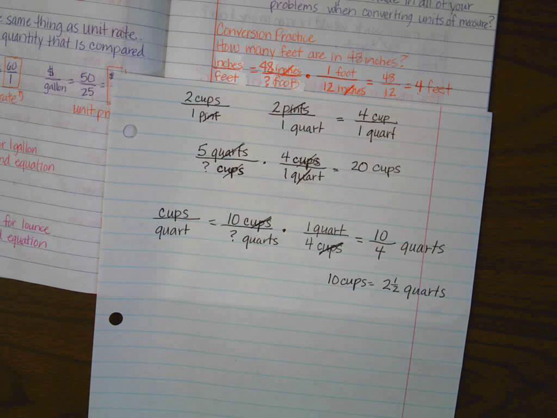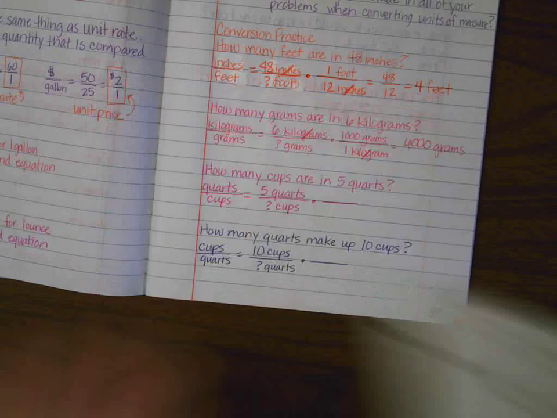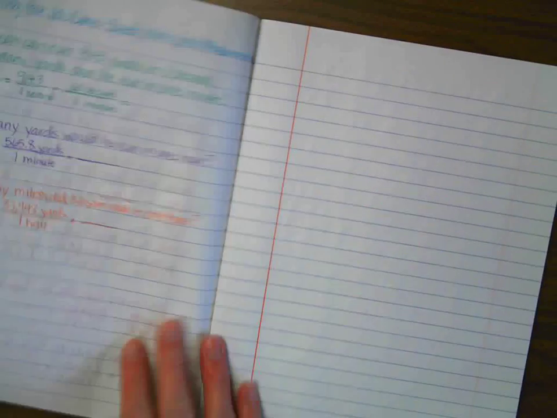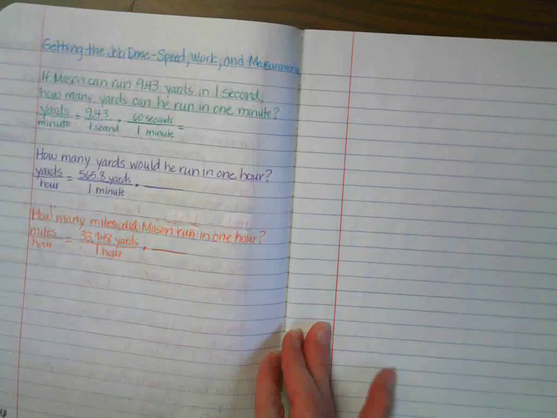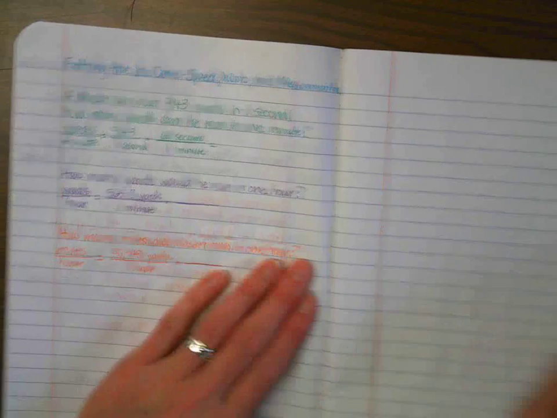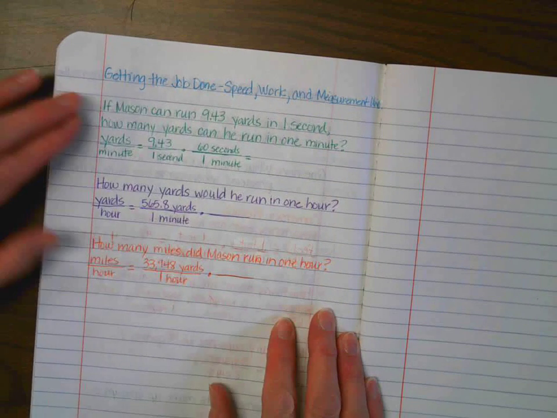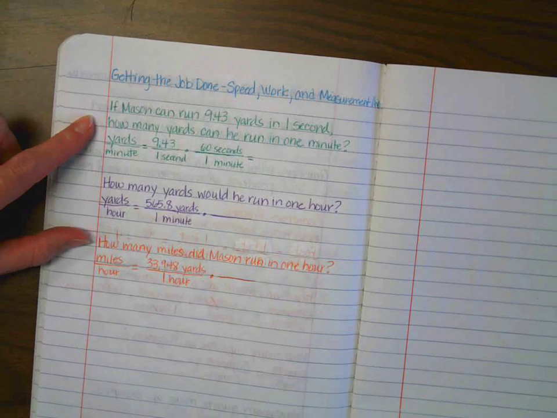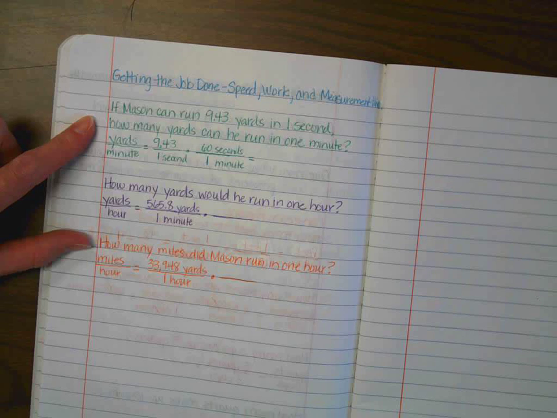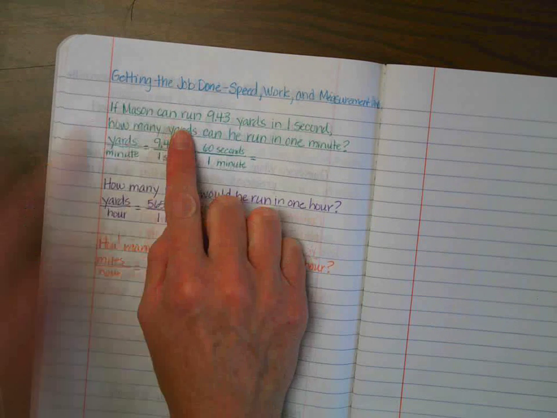Like I said, it just takes practice, and you have to set up your little model in the correct way in order to find the correct unit of measure. All right, I'm going to turn the page. You have one more task. It's one problem, but there's actually three different things that I need you to find.